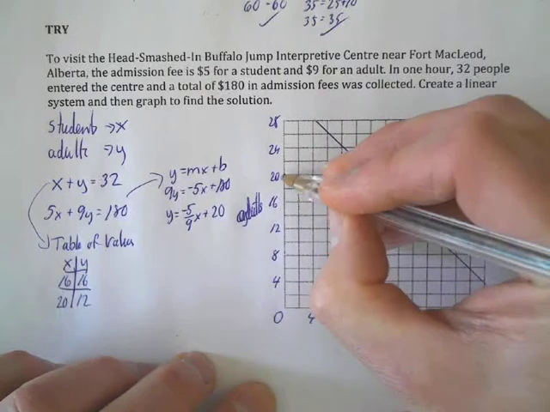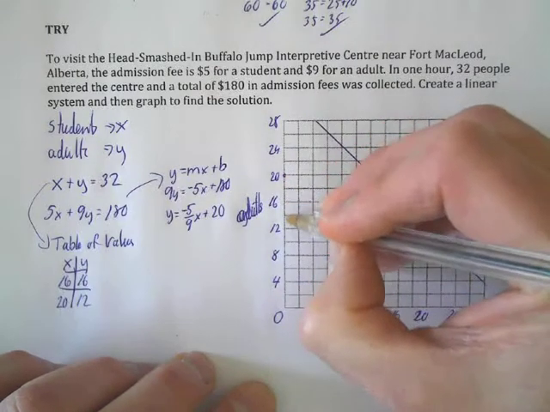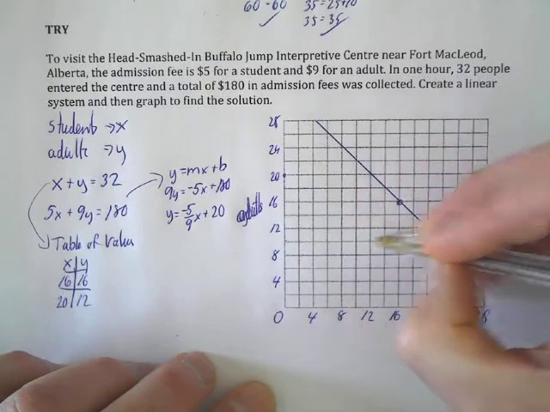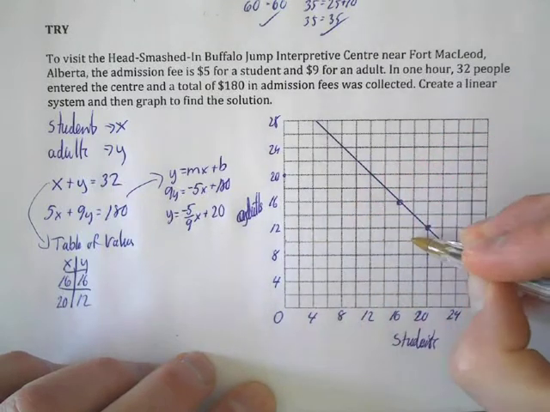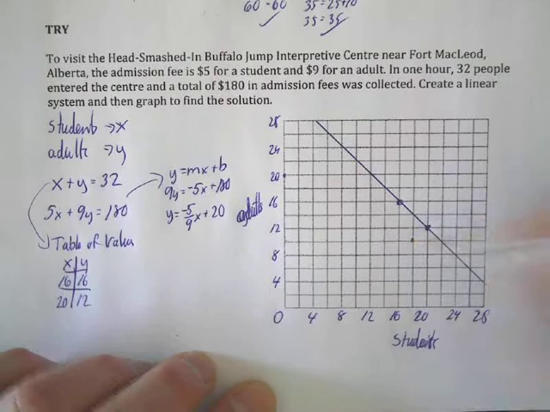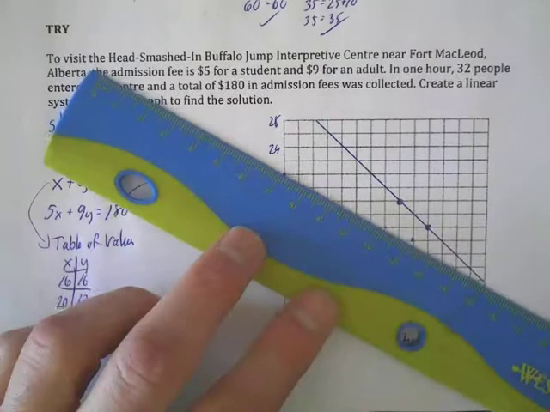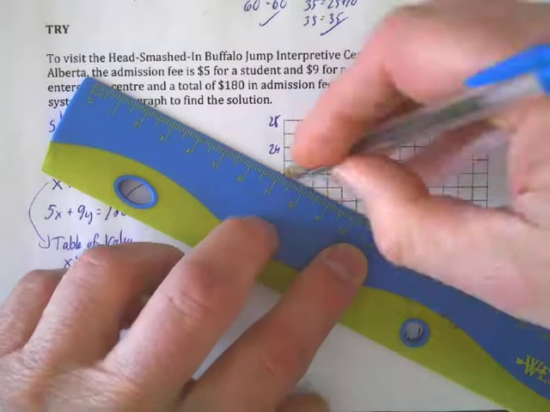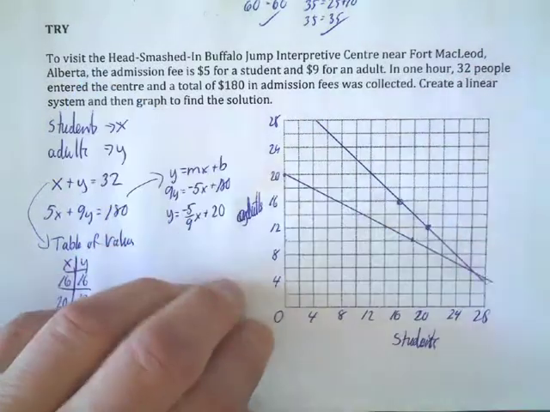It's going to come down 5. 1, 2, 3, 4, 5 over 9. 1, 2, 3, 4, 5, 6, 7, 8, 9. And then I draw a line between the two. And that's the intersection.